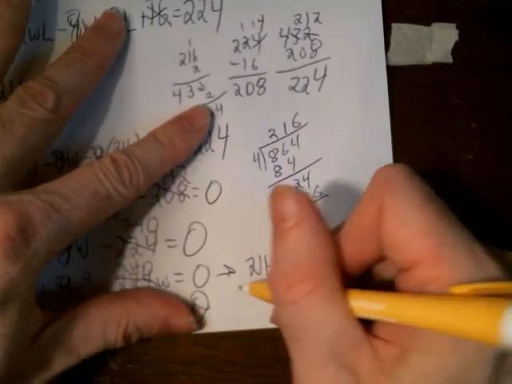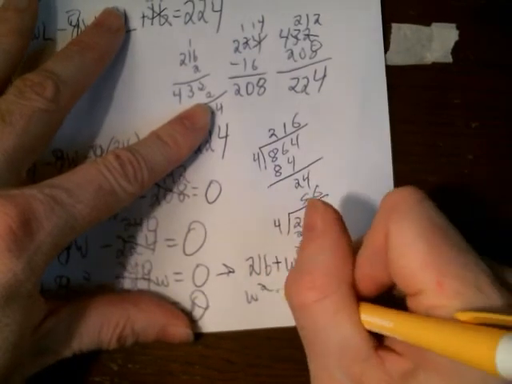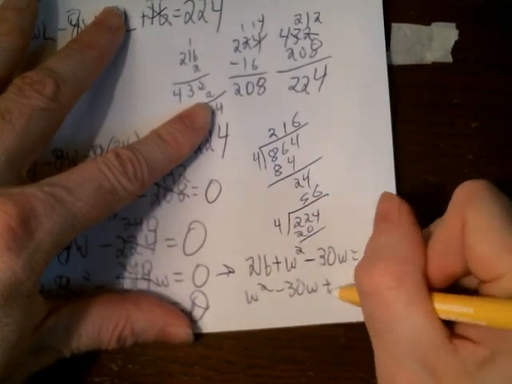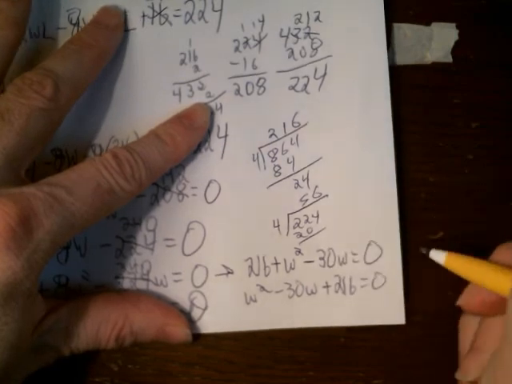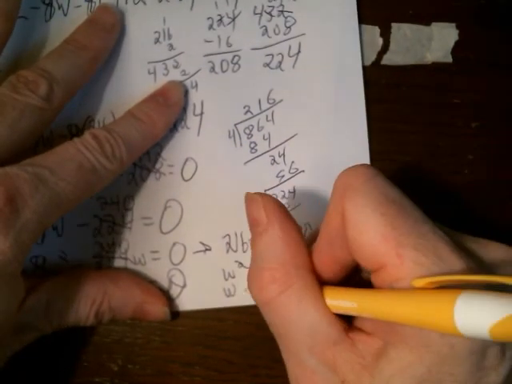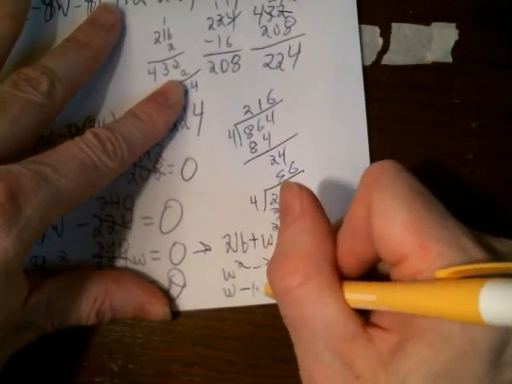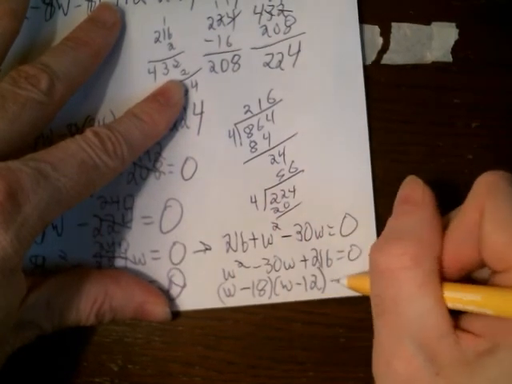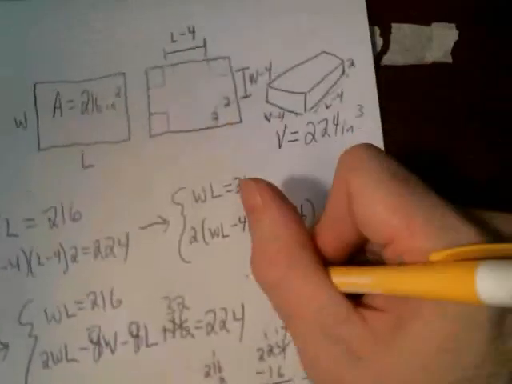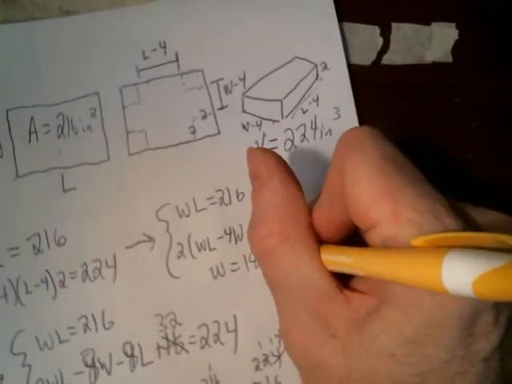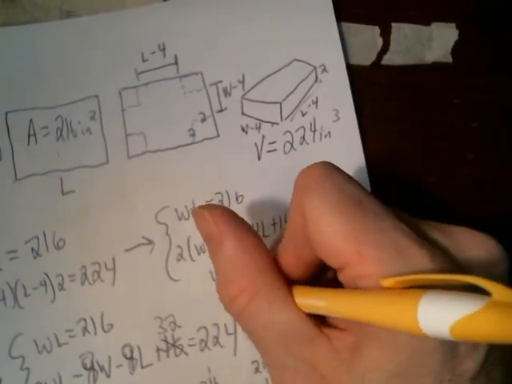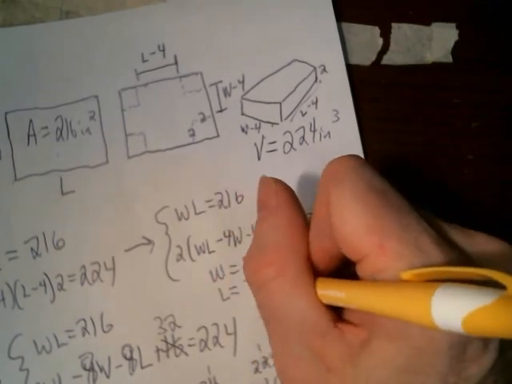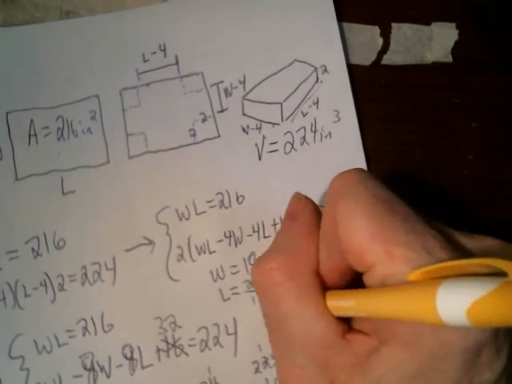So anyways, W squared minus 30W plus 216 is 0. So W minus 18, W minus 12 is 0. So W equals 18.